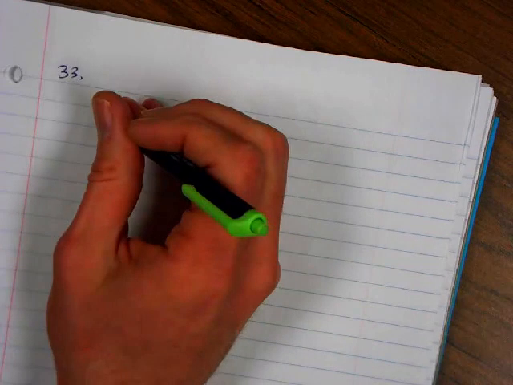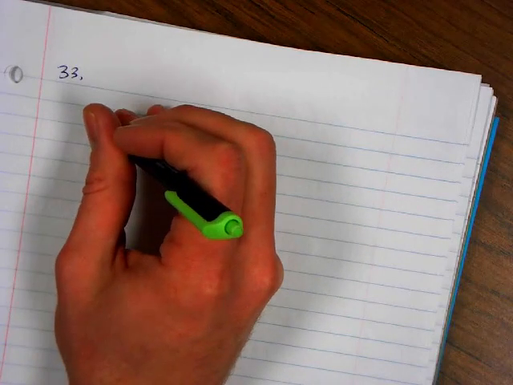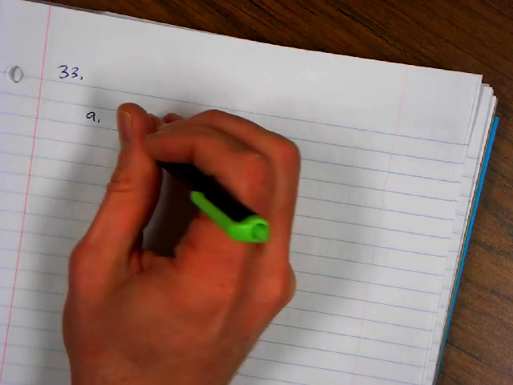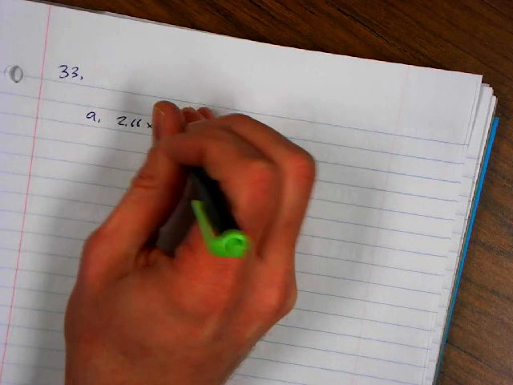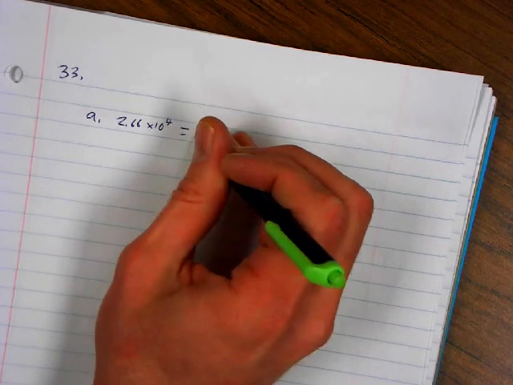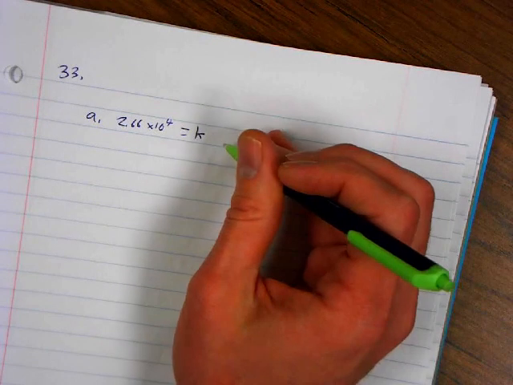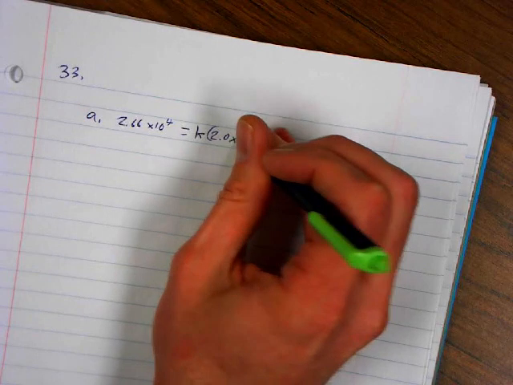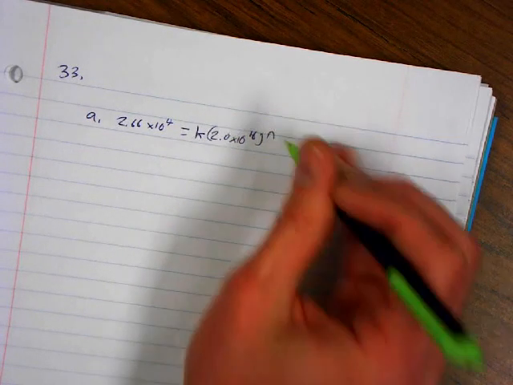So if you choose two experiments, let's say we use 2 and 3. How'd you guys do this? Did you graph it? You can't graph this one, right? So if you use experiments 2 and 3, here would be A, I would have 2.66 times 10 to the 4th is equal to K times 2.0 times 10 to the 16th to the N.